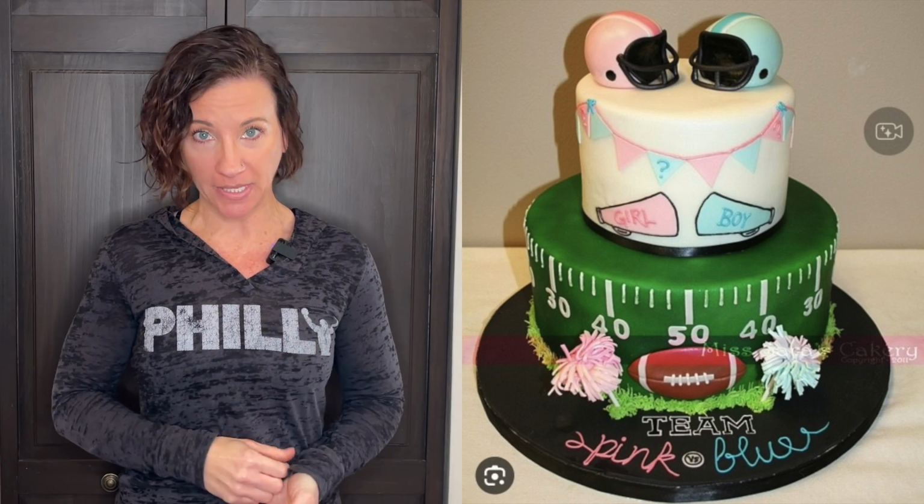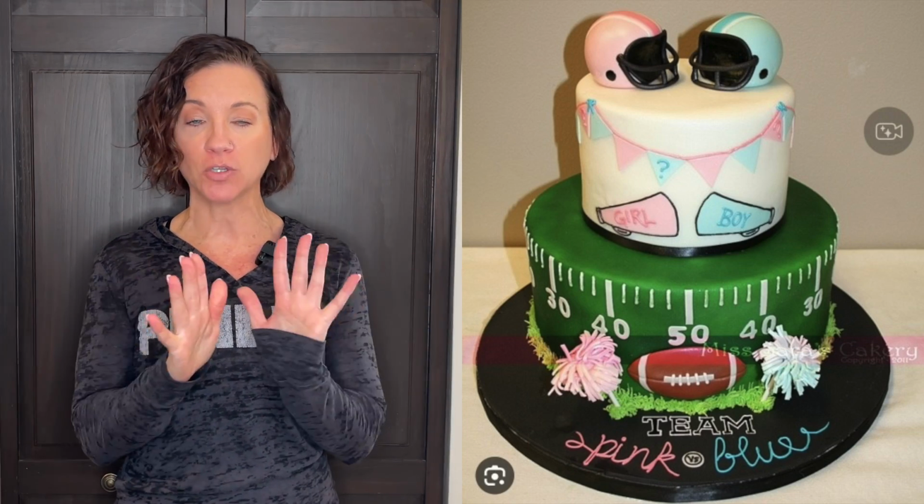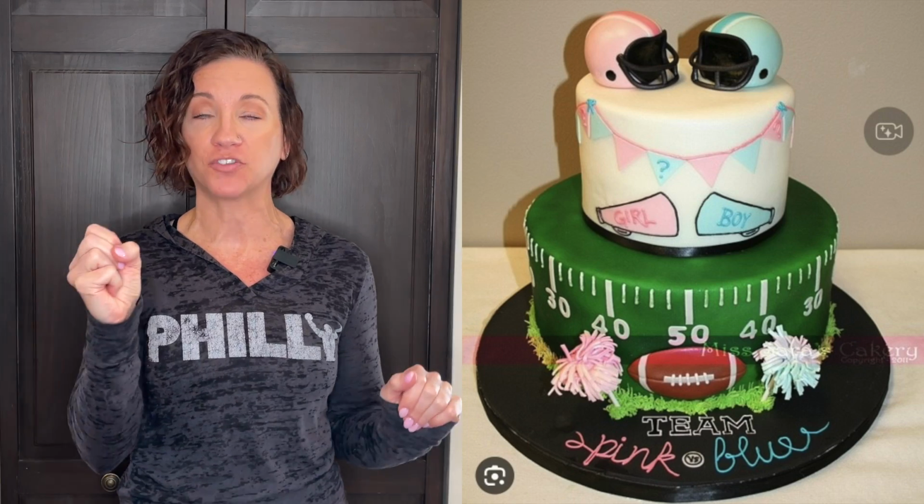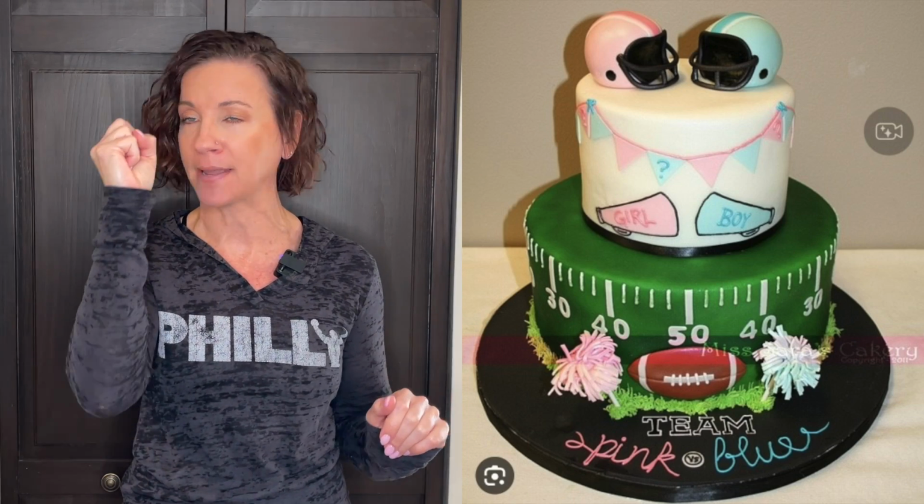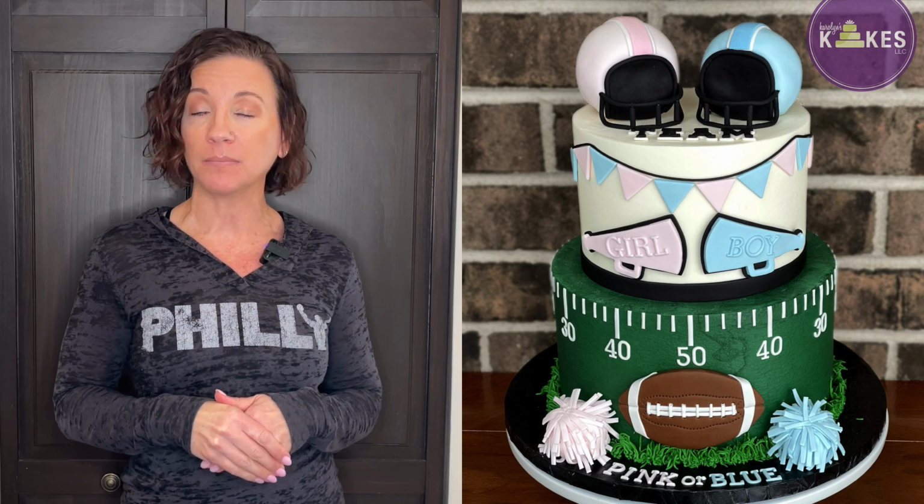All right, this next cake was a nightmare for me, and I don't even want to look at it. So I was given a picture of this cake and asked to replicate it. And you ever get a picture and you look at a cake, you're like, yeah, I can do that. And when you start to work on it, it's a nightmare. So I made this cake for one of my friends. I did not charge her full price, and it ended up taking me forever.